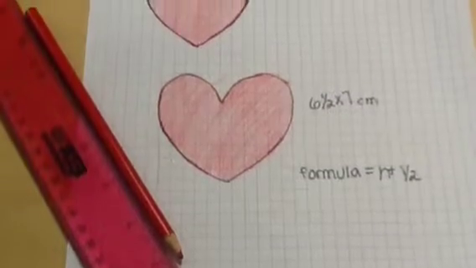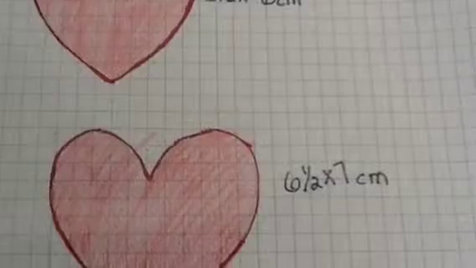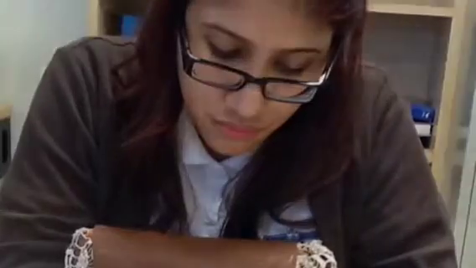Activity 2, designing. I drew 3 hearts. The hearts had a geometric sequence. The dimensions for each heart, the first one was 4.5 by 5, the second one was 5.5 by 6, the third one was 6.5 by 7, and the formula is n plus half.